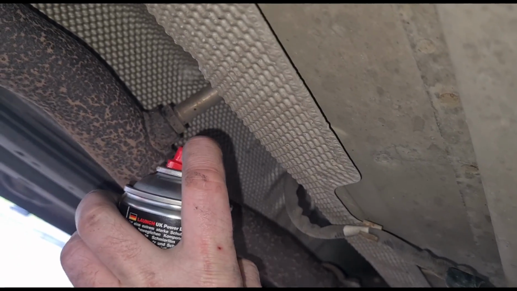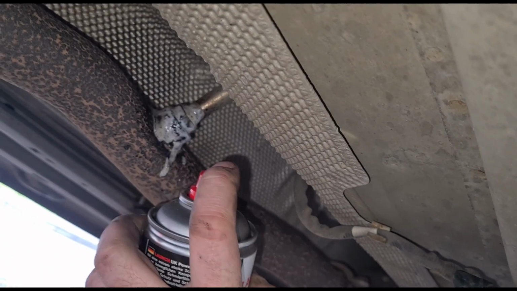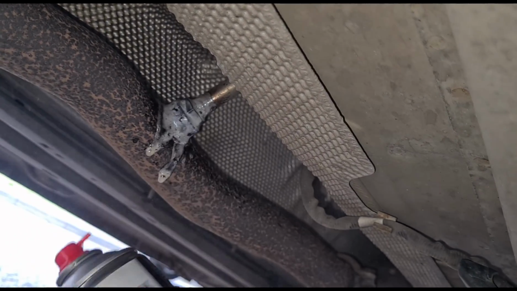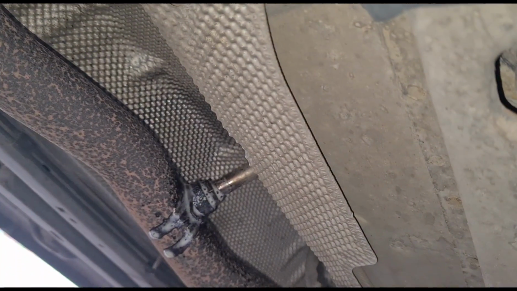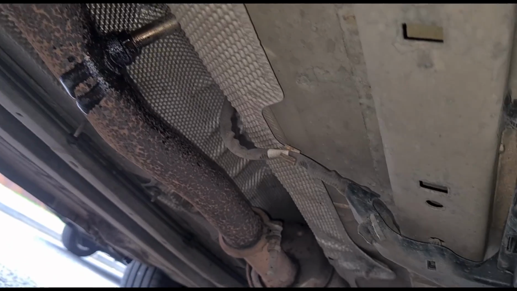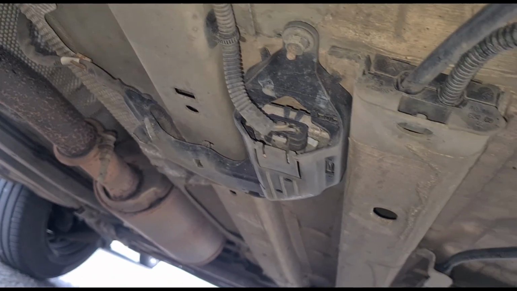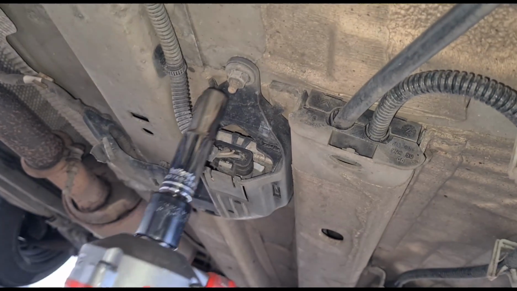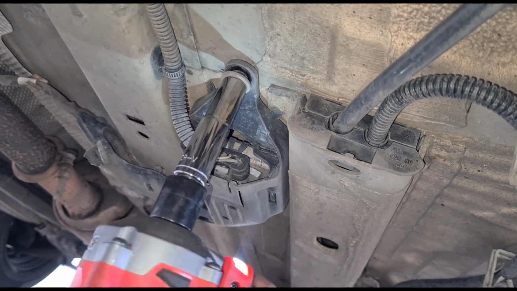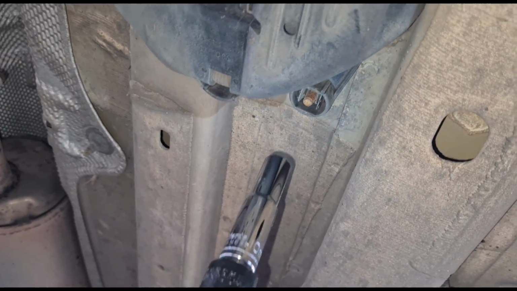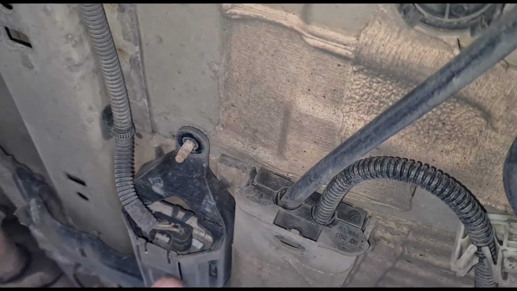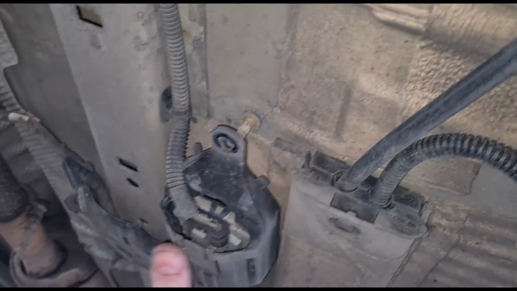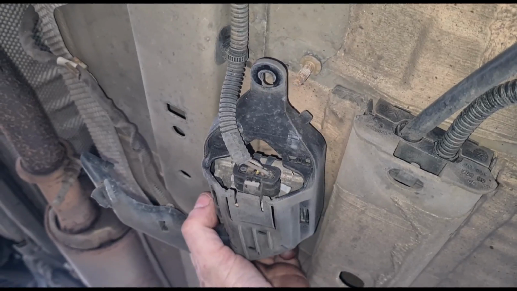The first thing I'll do is spray this with some penetrating fluid. It's the one from Launch there. It's going to sit for a few minutes. Then if we follow this cable back over here, we have the unit here that we're going to get removed. Get these bolts undone. How many have we got? I think we should have 2. Or is that just a clip? Yeah, that's just a clip. So we've got 1 bolt. Get this down, and the other side should just pull out.